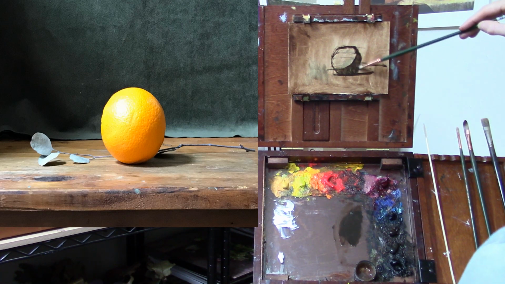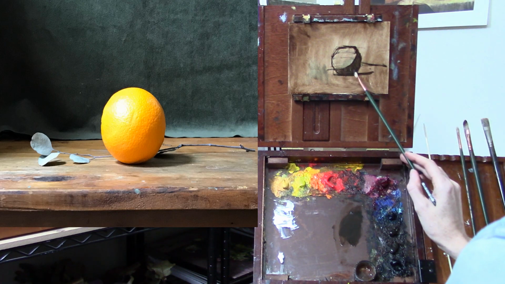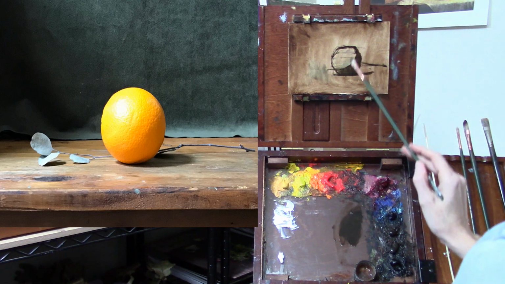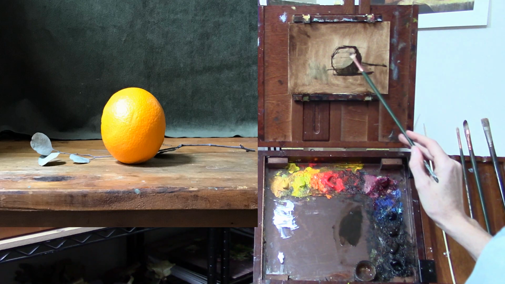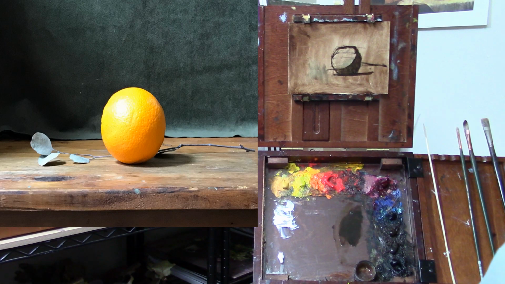I'm just using burnt umber, and this is toned in burnt umber. There's a little bit of phthalo blue in here, but not very much, just to cut a little bit of the warmth. So the first thing I want to do is isolate these two shapes, one shape for the light, one shape for the shadow.